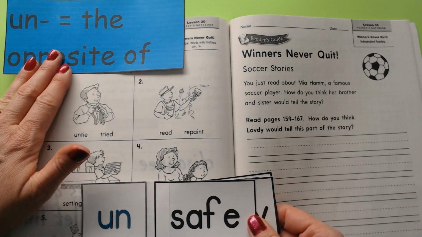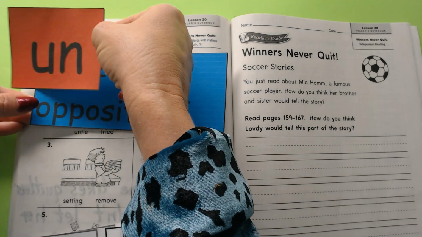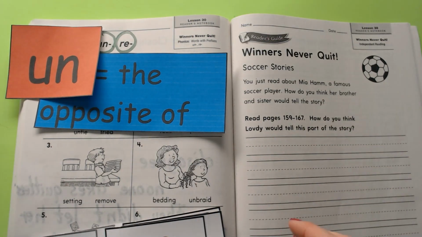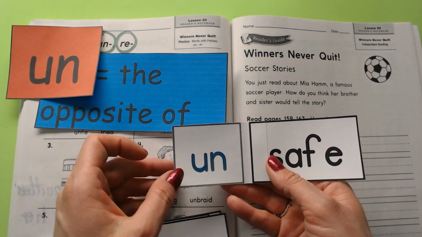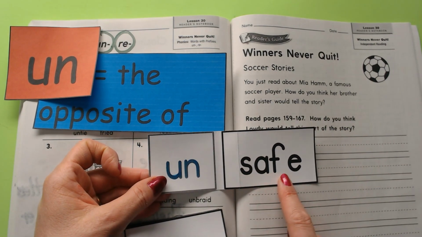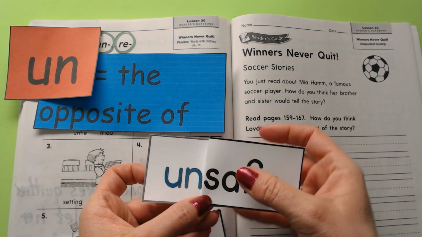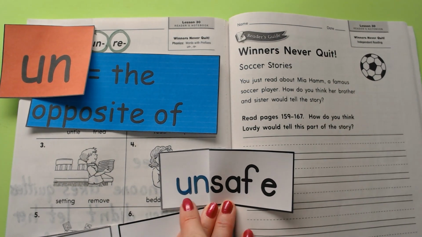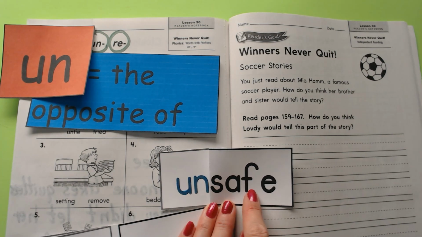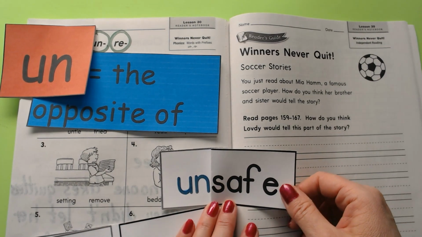I'll put this right here, un. It means the opposite of. And this says safe. So together it says unsafe. That means the opposite of safe. Like running around the classroom with a pair of really sharp scissors is unsafe. The opposite of safe.